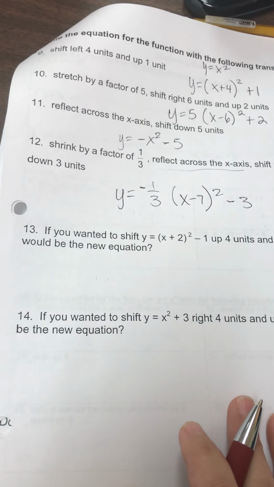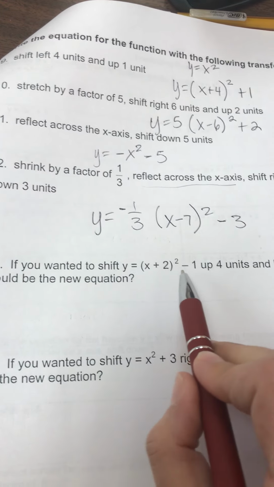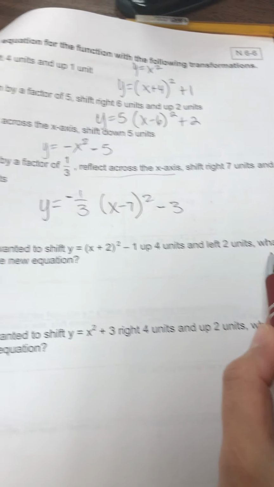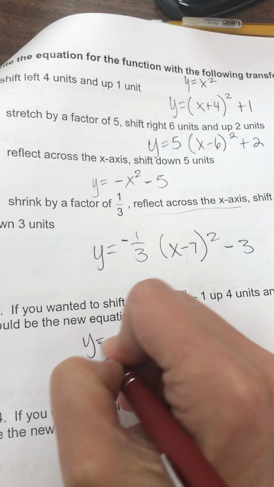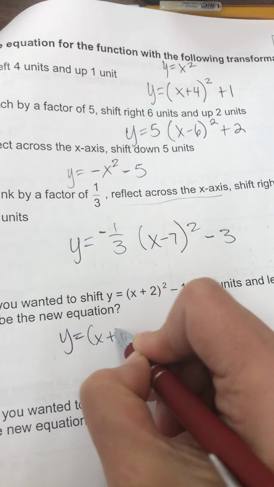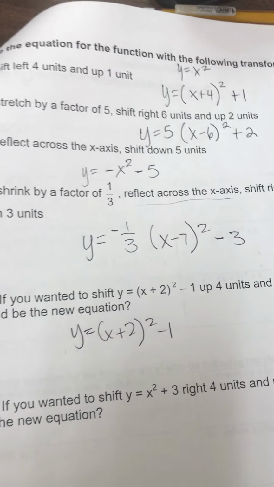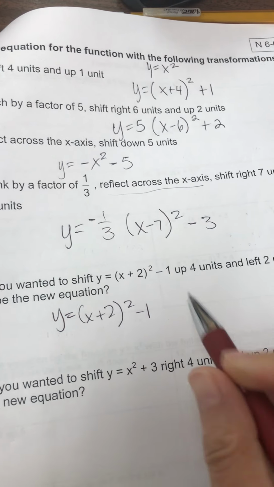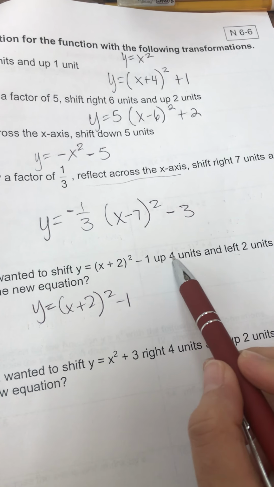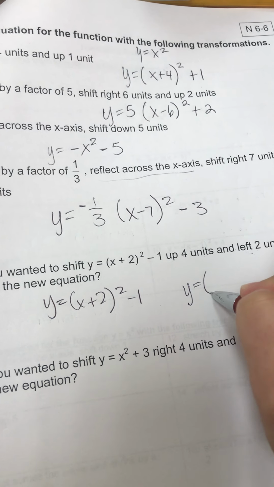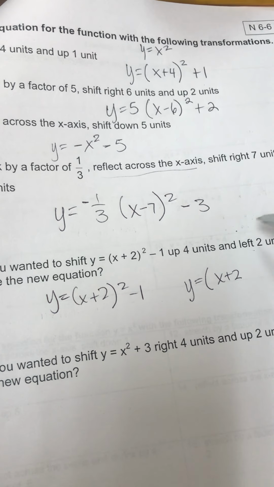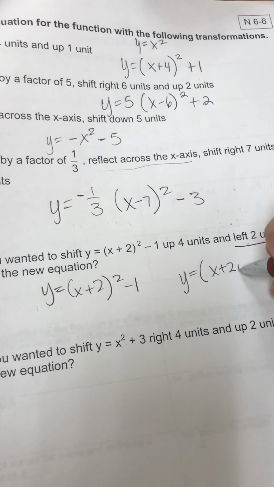Okay, let's look at the last one. Now it's giving you this equation, and you want to go up 4 and left 2, what would your new equation be? So you're starting off with y is equal to x plus 2 squared minus 1. So now if we wanted to go up 4 and left 2, you're going to be saying x plus 2. You're going to add 2, which is going to be your left 2.